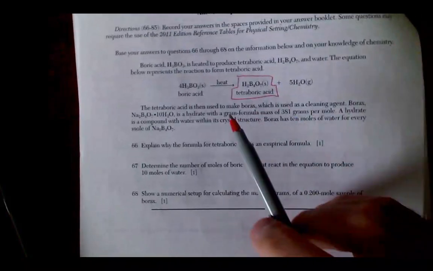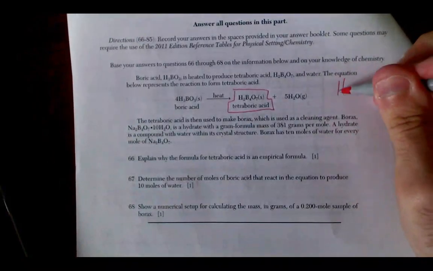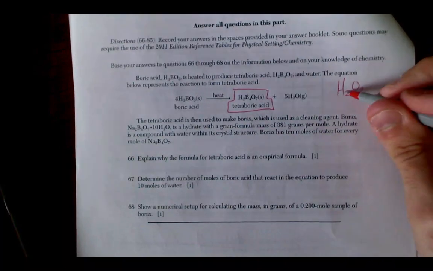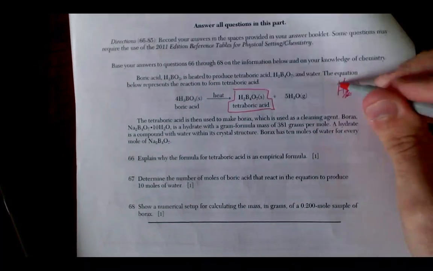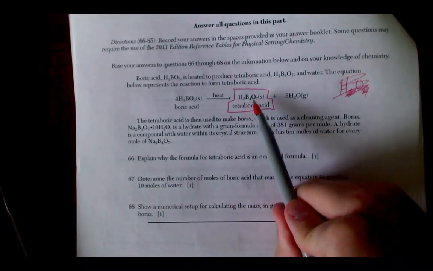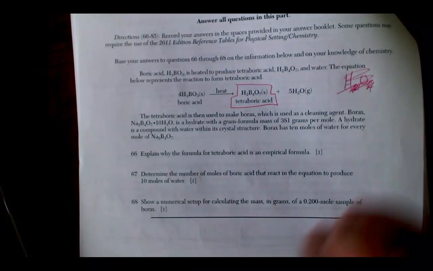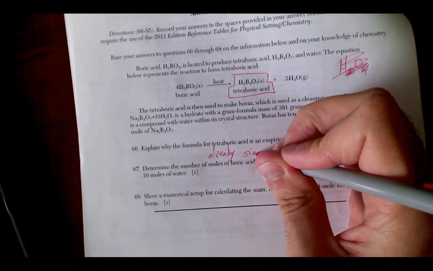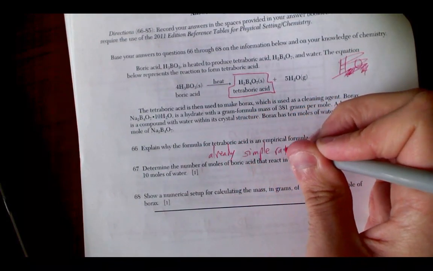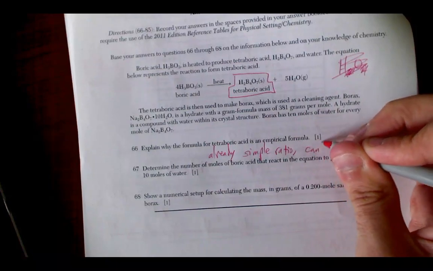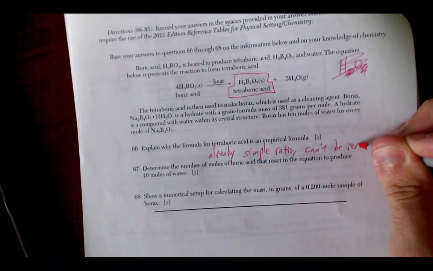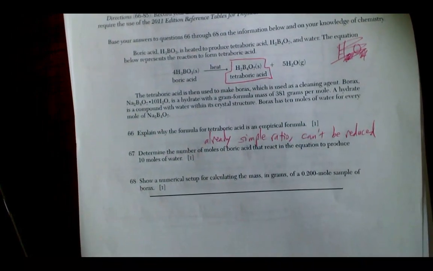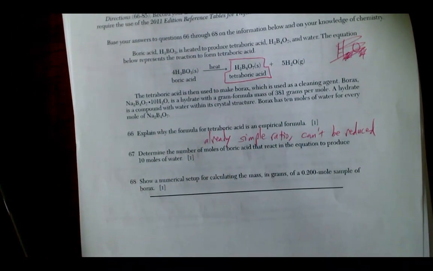It's not like if you had, let's say, H2O2, and you say, oh, let me reduce the 2's, divide by 2, and now it's just HO. This molecule, 2, 4, and 7, is the simplest ratio you're going to get. So I'm going to say it's already a simple ratio. It can't be reduced. You can't take any common numbers out of those to simplify the ratio at all.